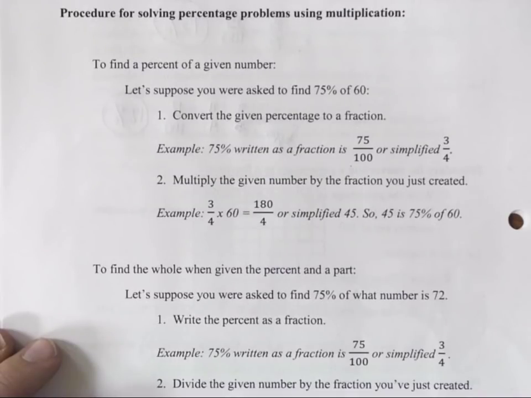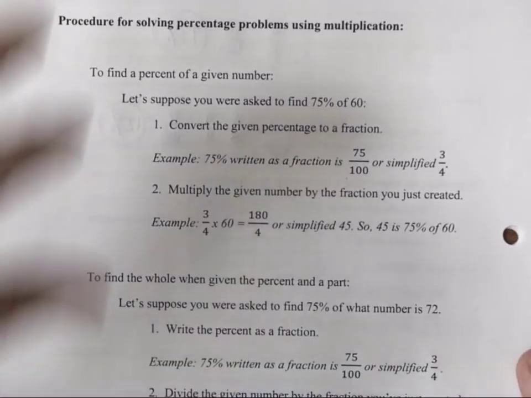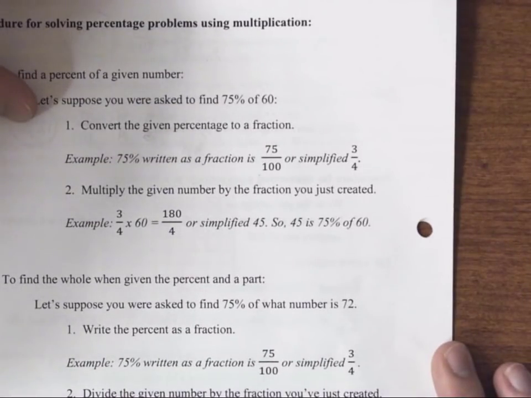Second, you're going to multiply the given number by the fraction you just created. So, for example, you can do 3/4 times 60, which equals 180 over 4, or simplified is 45. 4 goes into 180 45 times, or in other words, 180 divided by 4 is 45. So 45 is 75% of 60. Okay? I also want you to be aware of another way to solve this problem.